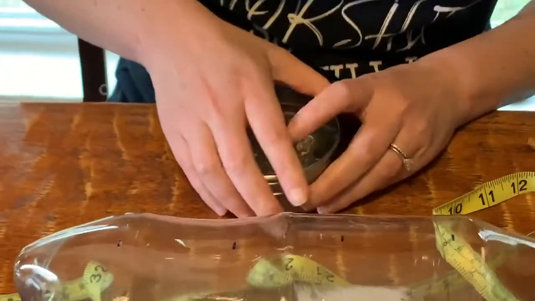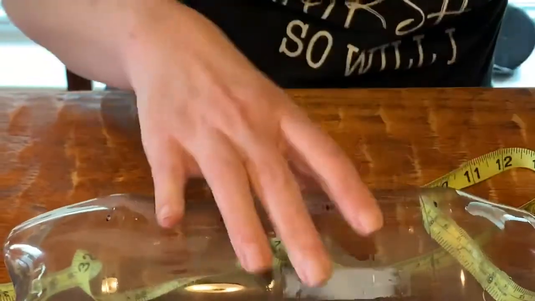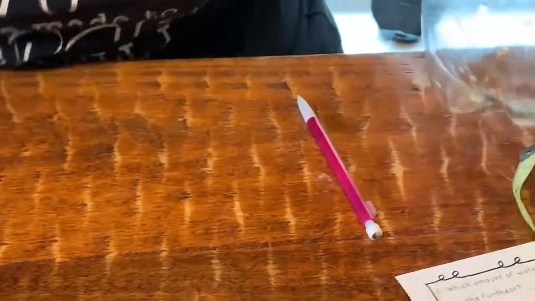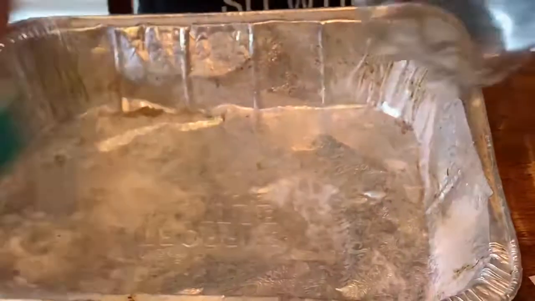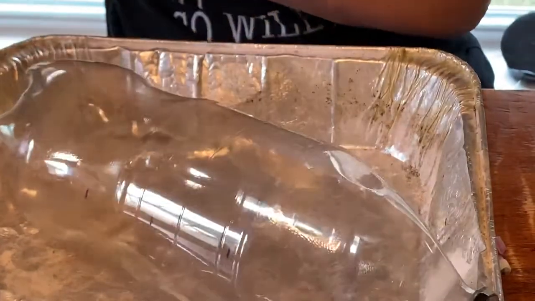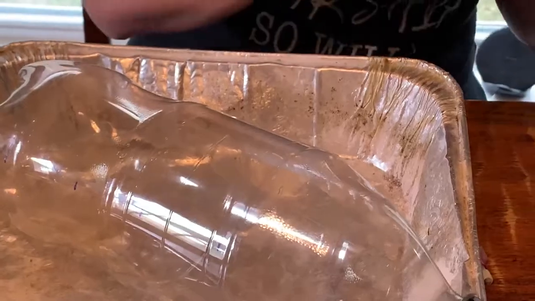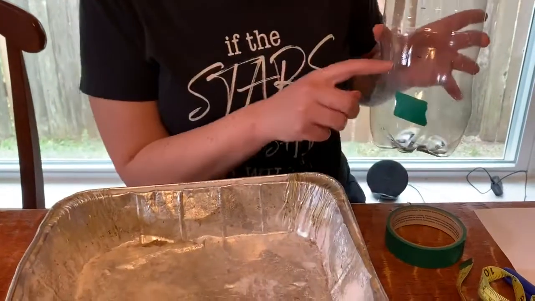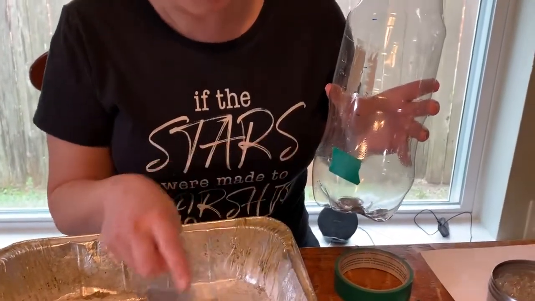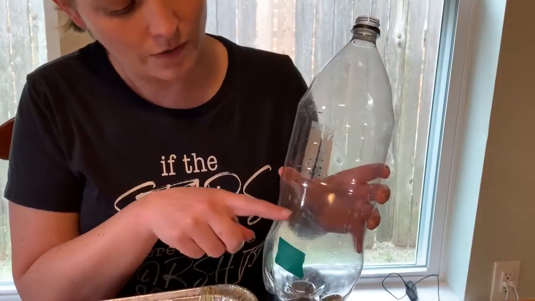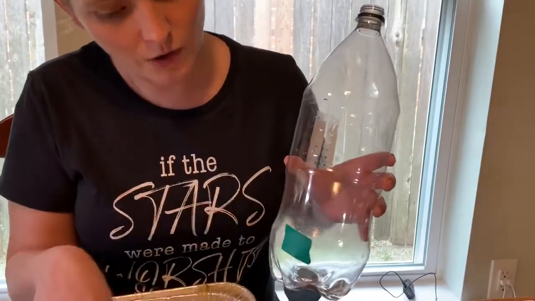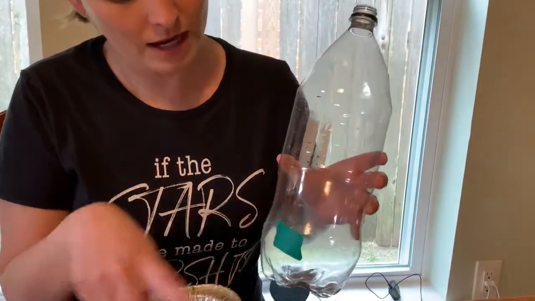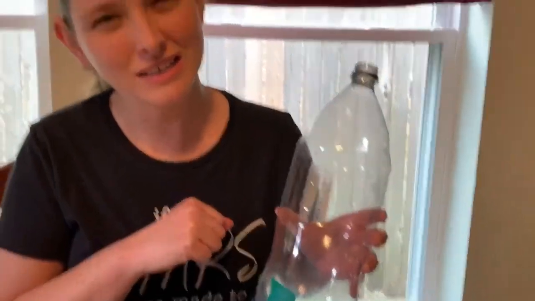Okay. So now I'll show you what we're gonna do without giving everything away. I'm gonna put a little piece of tape over that pinhole, like that. And then we're gonna fill it to the 10 centimeter mark and see how far the water comes out that hole. And we're gonna fill it up to the 15 centimeter mark and see how far the water comes out the hole. And at the 20 centimeter mark and see how far it comes out of the hole. Okay, does that make sense?